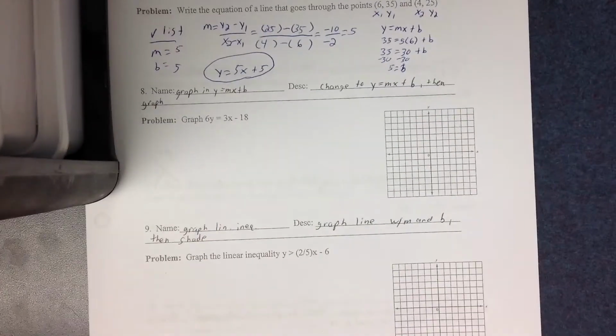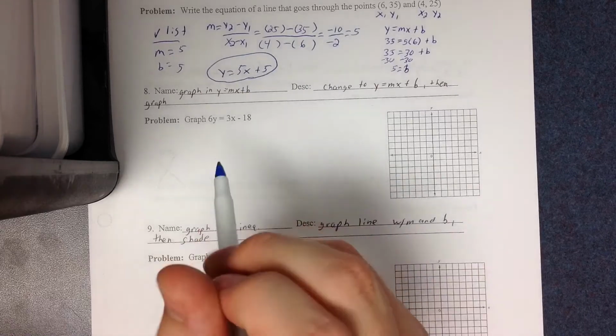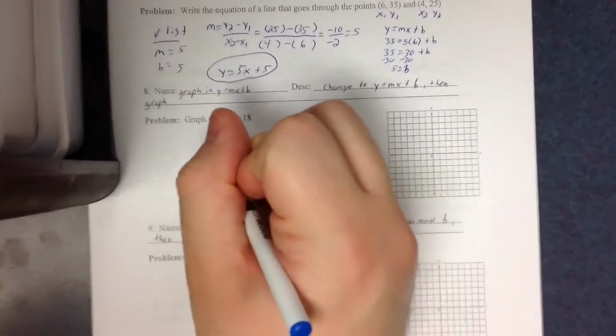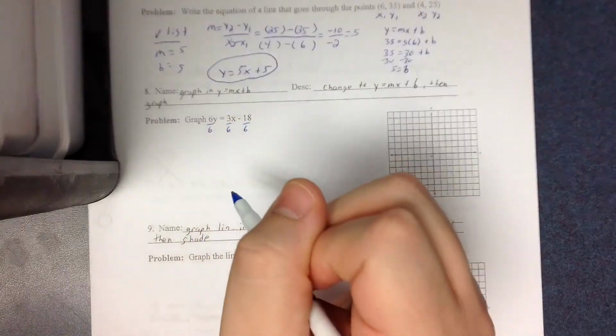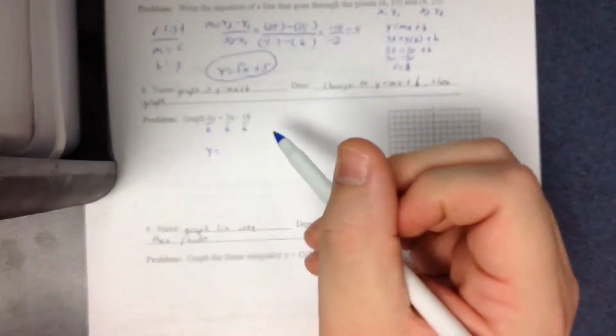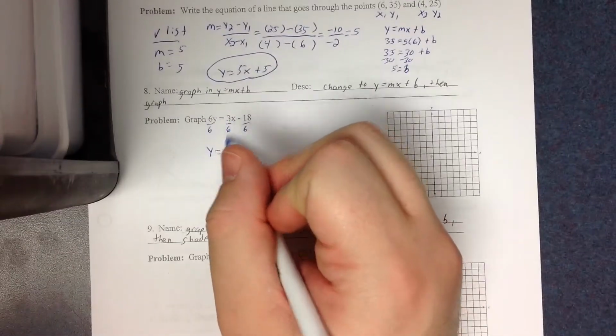Okay, number 6, graph 6y equals 3x minus 18. So again, we're trying to get it into slope-intercept form. The only reason it's not is the y is not by itself because it's being multiplied by 6. So I have to divide everything by 6. So that gives me y equals, now, in theory you could leave it as 3 over 6, but it's best to reduce that to 1/2.